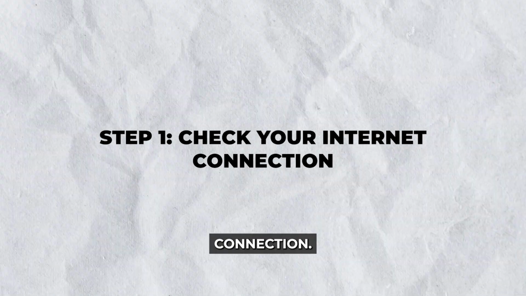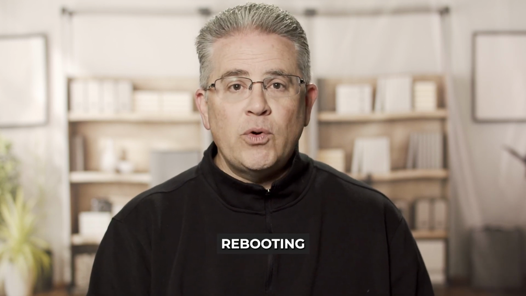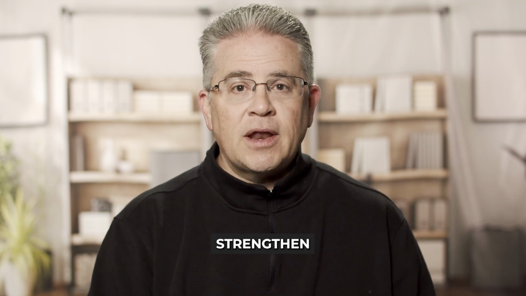Step 1. Check your internet connection. First things first, ensure that your internet connection is stable. A weak or disconnected network could be causing the error. Try switching from Wi-Fi to cellular data or vice versa to see if that resolves the issue. Additionally, rebooting your router can often fix network-related problems. Watching your connection strengthen just might be the key to fixing Cash App Error 500.